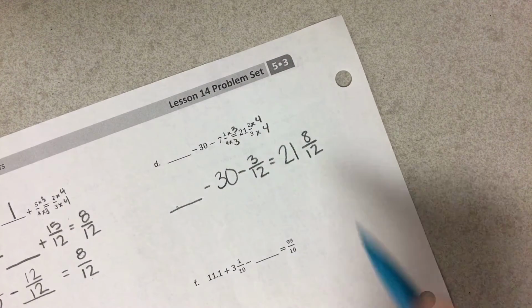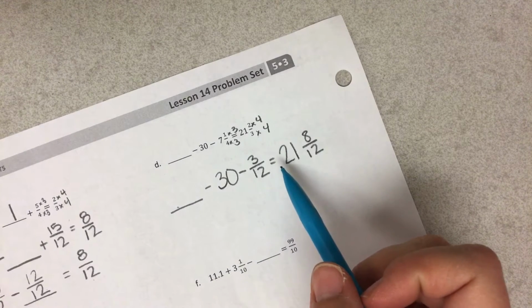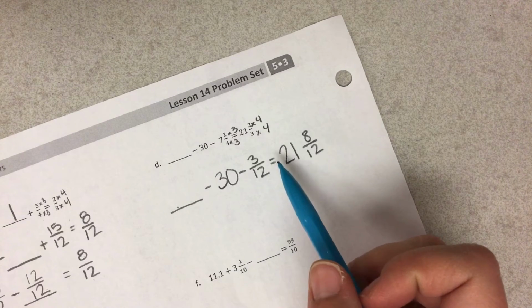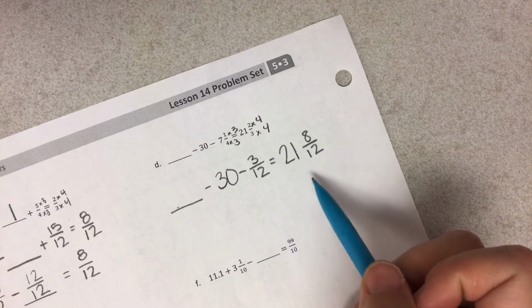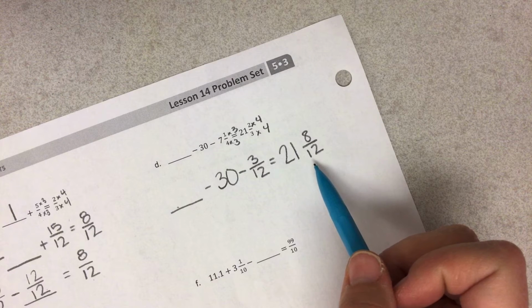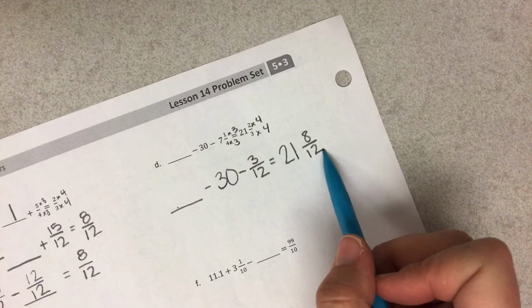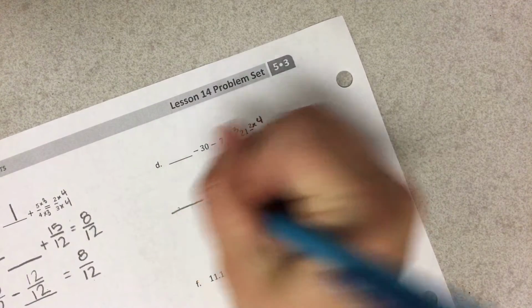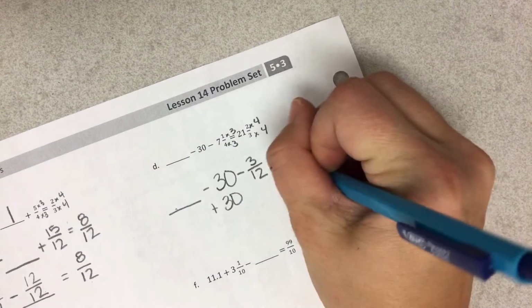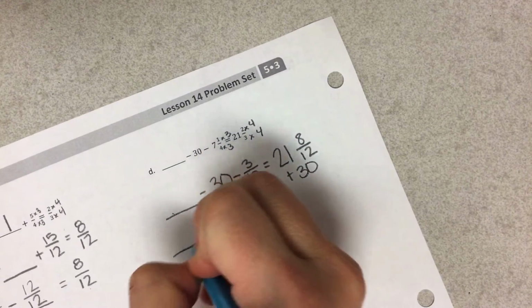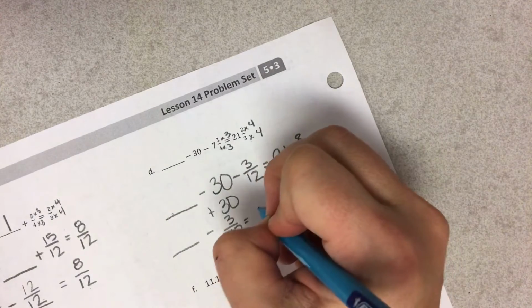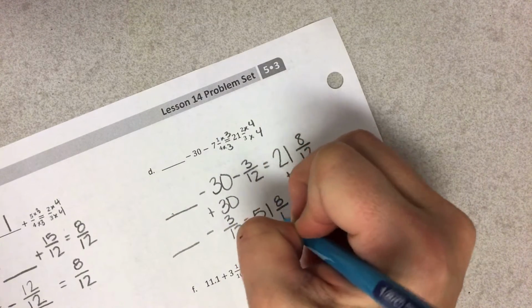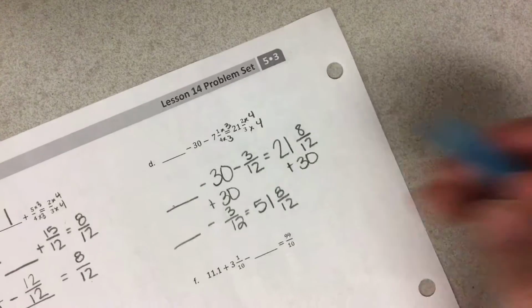So what I'm actually going to do right now is move all of this over, and I'm going to add 30 to this side. So I'm going to get something minus 3/12 equals 51 and 8/12. The reason is I'm just moving everything over to this other side.